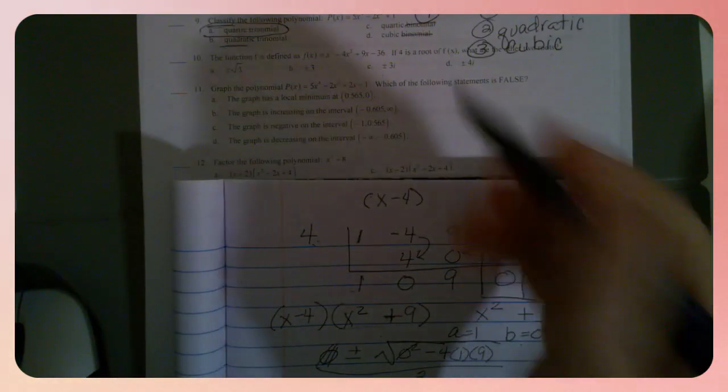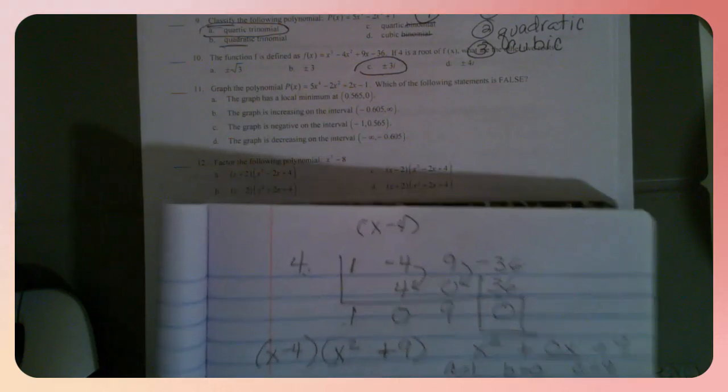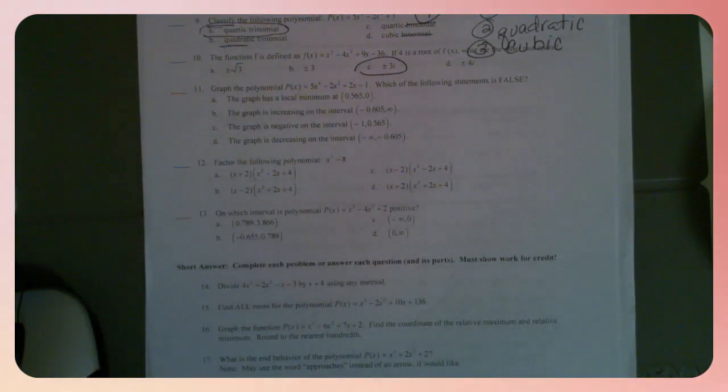Alright, so plus or minus 3i. We need that quadratic formula a lot for this test, so make sure that's something that you write down on your note cards.